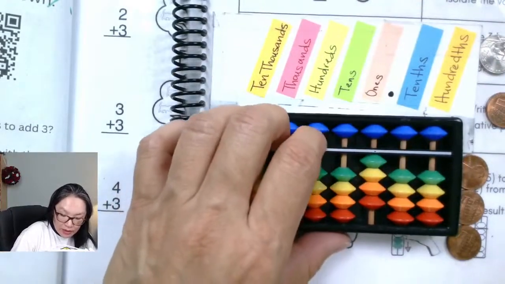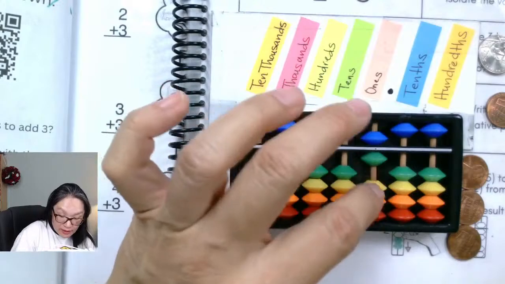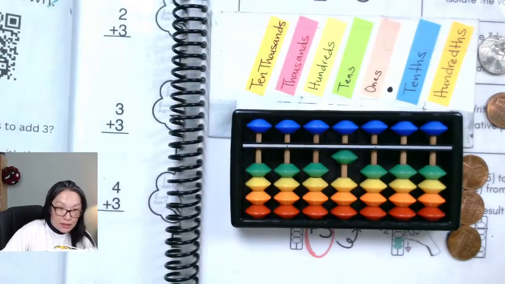But when we're counting, we can count 4. After 4 is 5. After 5, we have 6, 7, 8, 9, and then this would be 10, just as how we write the number 10.